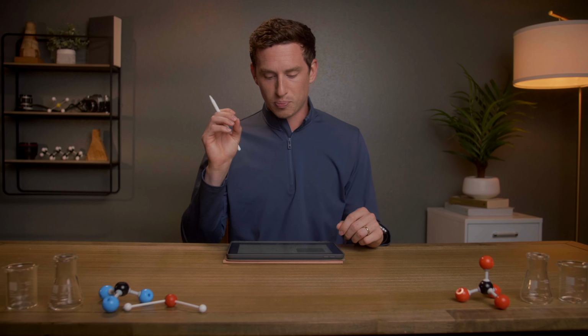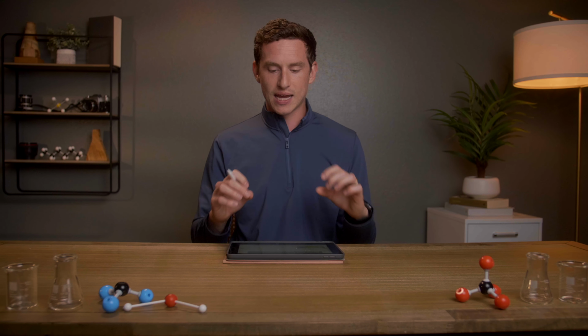I'll go through exactly what this looks like in a few examples coming up. So those are really two ways. If you're not sure on one, try the other. So, bond polarity versus molecular polarity. Be careful what you're being asked about.